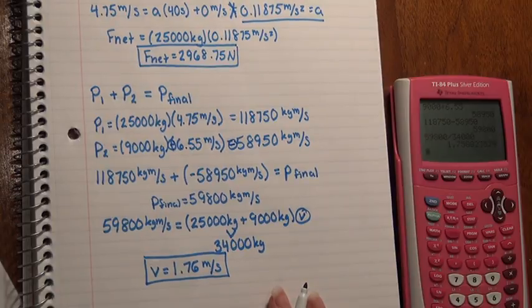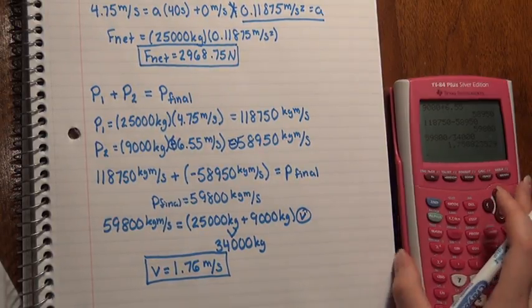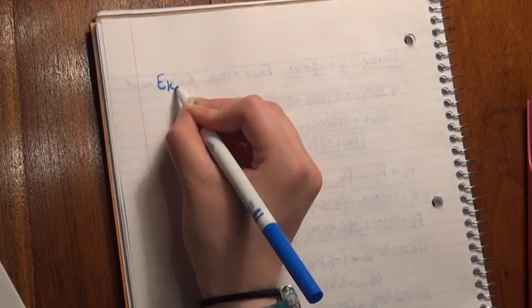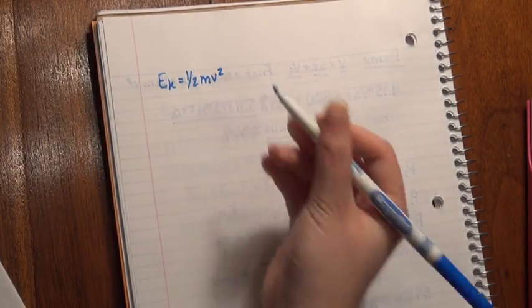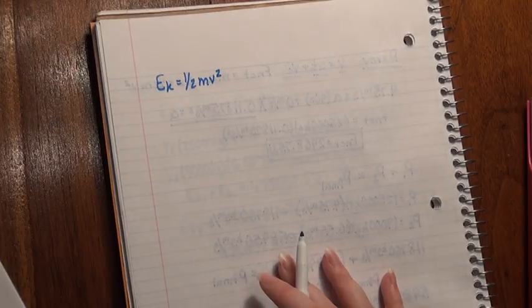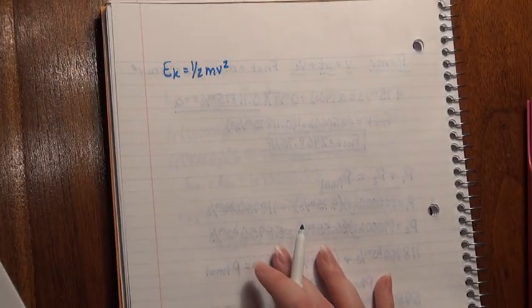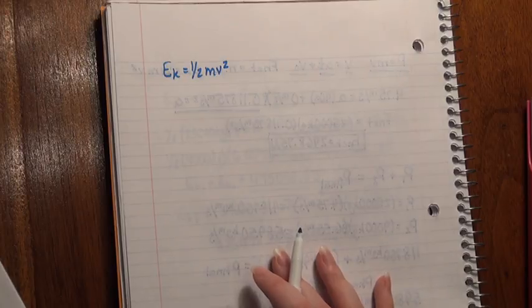Now part C asks how much kinetic energy is lost as a result of the collision. And for that, I'm going to flip the paper over to the back here. I'll rewrite the equation for you. EK is equal to 1/2 mv squared. And in order to solve this, we also know that energy is conserved, or that the sum of the energy at the beginning is equal to the sum of the energy after the collision.